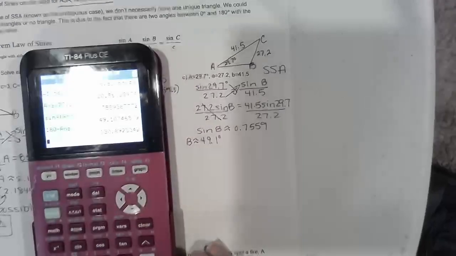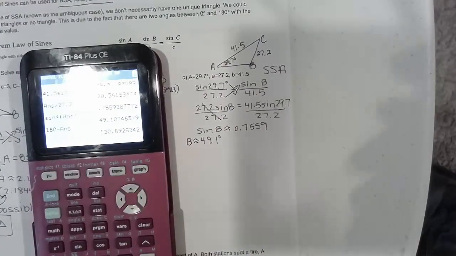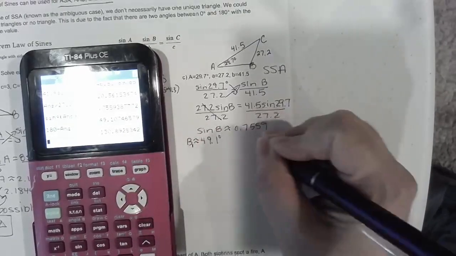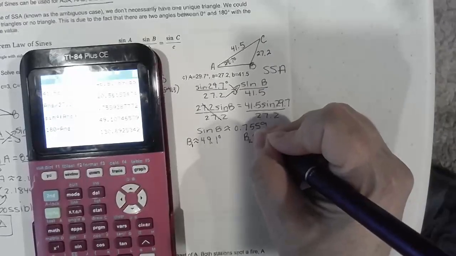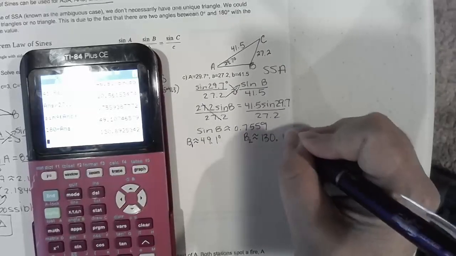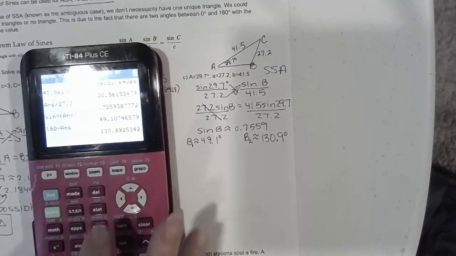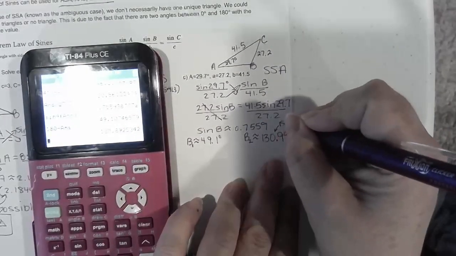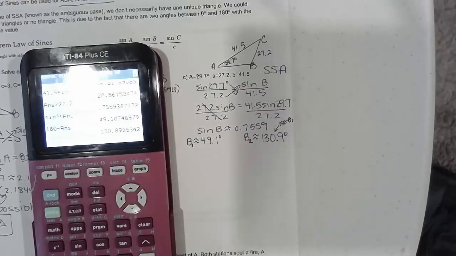So you can see I did that in the calculator, 180 minus the answer that I got, because if there's a second triangle, that's going to be what I'm going to call the B2 value. So 130.9 degrees. Now, once you do that, it's always 180 minus the first angle. So in this case, 180 minus B1.